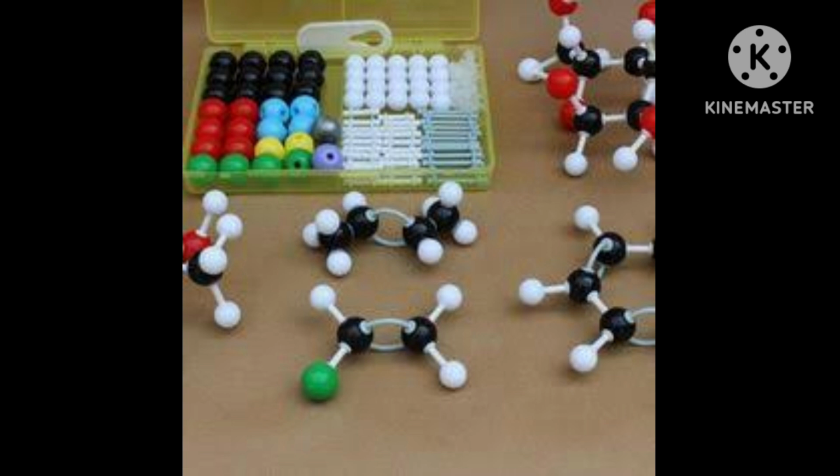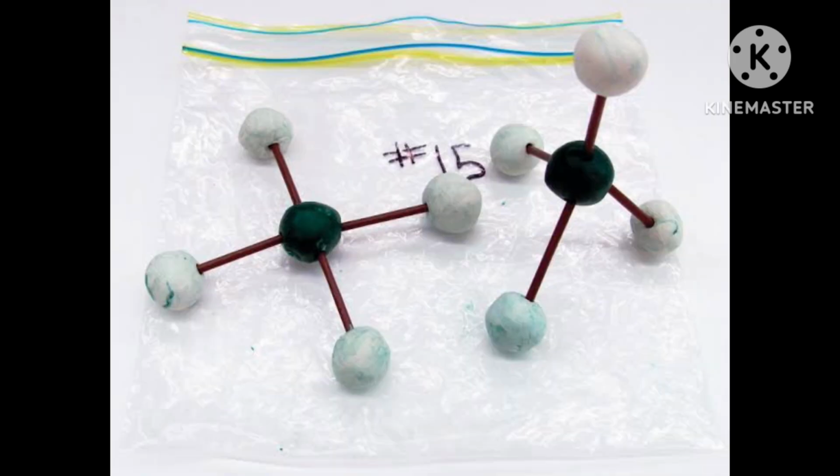Now again further I am telling you about the molecular model. Molecular models you might have seen in your college or school. Molecular models are physical devices that are used for better visualization and perception of the three-dimensional shape of organic molecules. Generally they will be there in college or school.